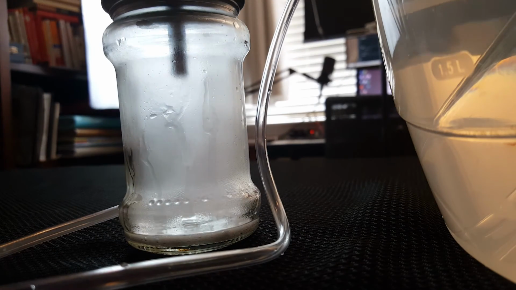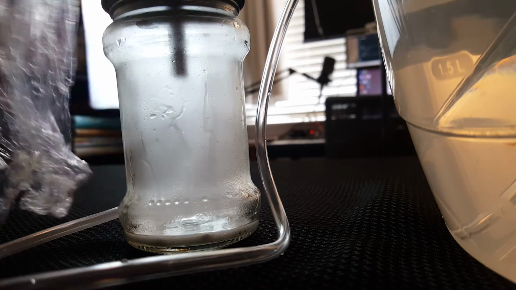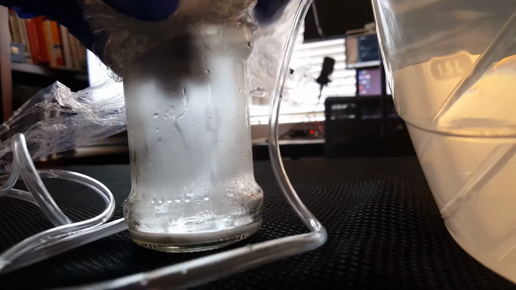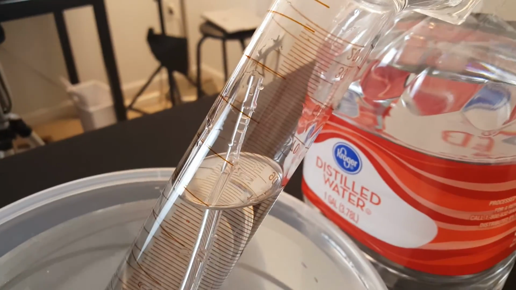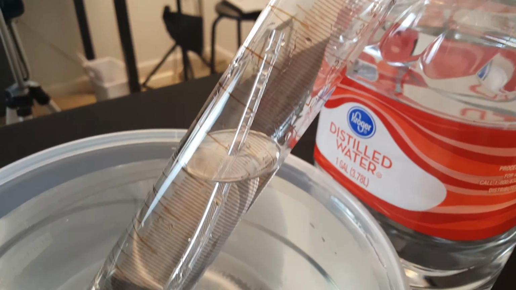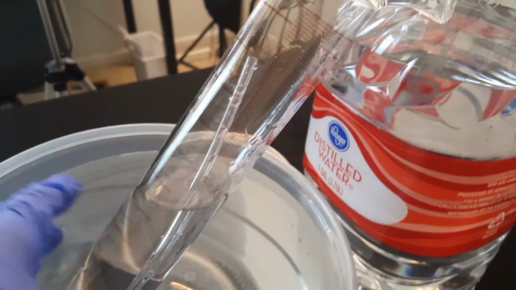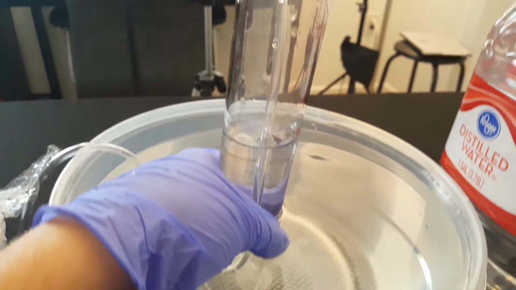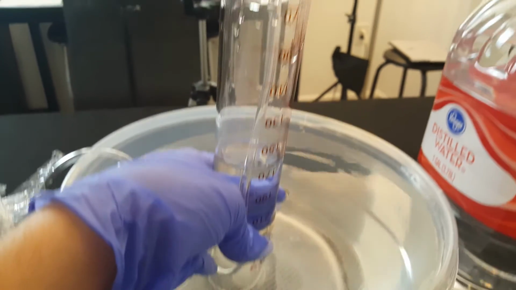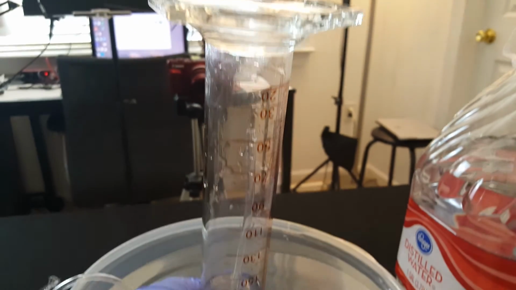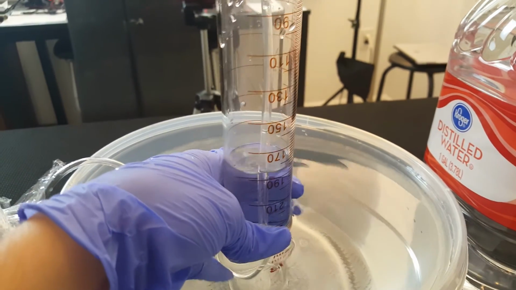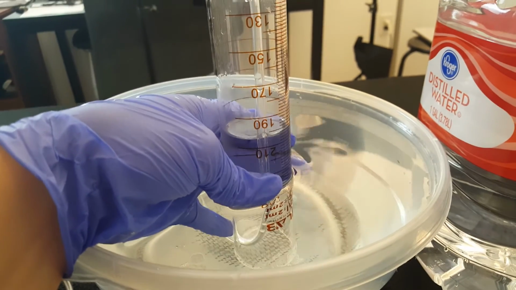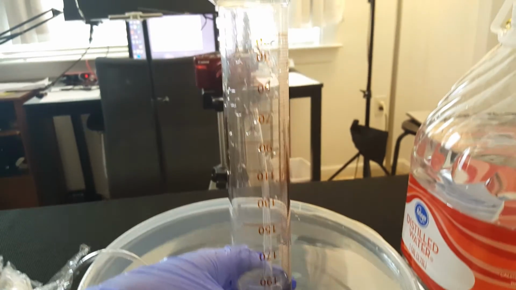I did see a little bit come out the side there, so I know we lost some product. We can see the water starting to decrease as the hydrogen gas is collected. So as the air gets pushed into the graduated cylinder, we can see the air bubbles actually coming up the tube. Then the water goes down. So the water is essentially trapping it inside this graduated cylinder.